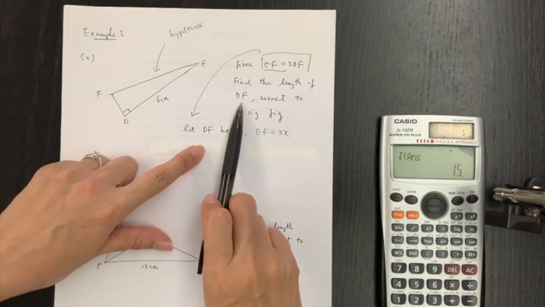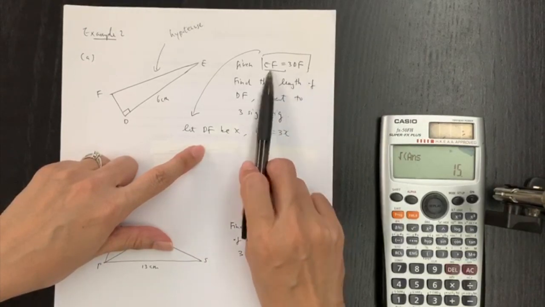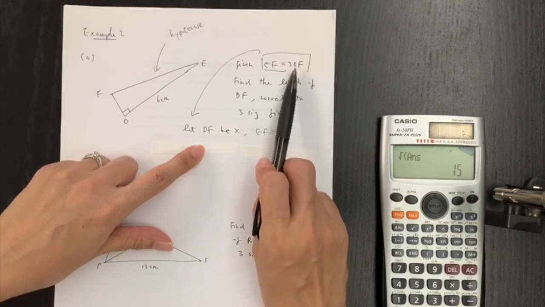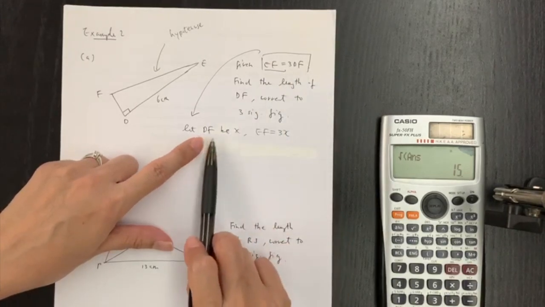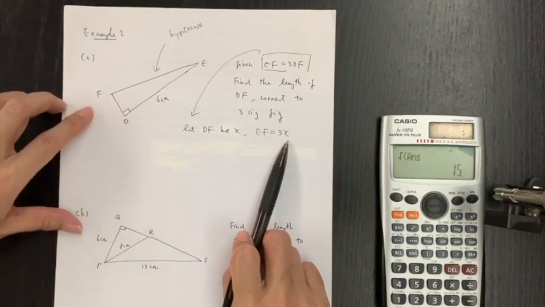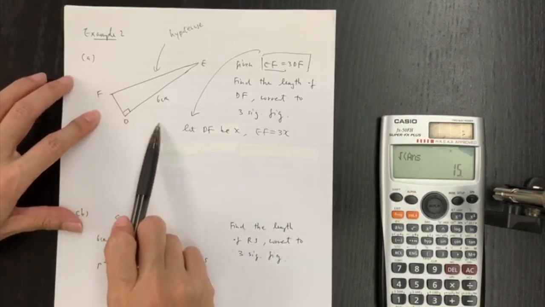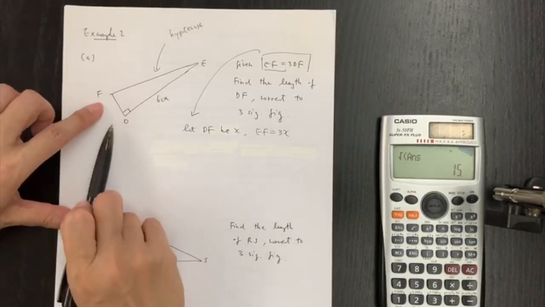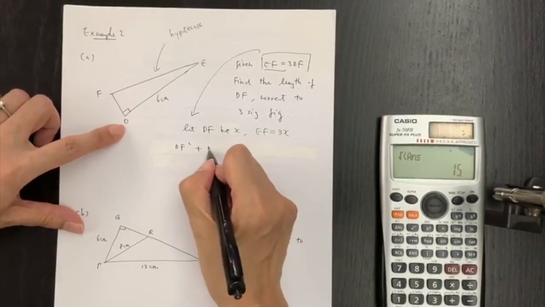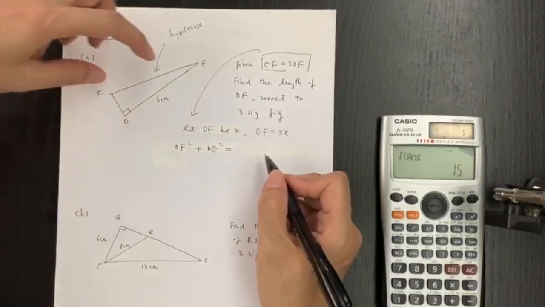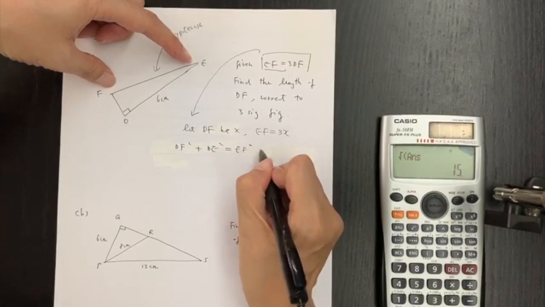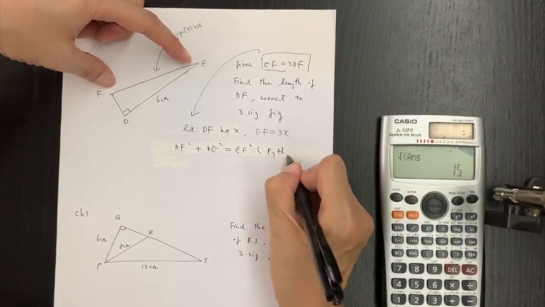Next, to find DF, I need to go back to the relationship that EF is equal to 3DF. Which one is the smaller one? DF is the smaller one. We always let x be the smaller one, so EF will be 3x. After that, I can use Pythagoras theorem to link them up. DF squared plus DE squared is equal to the longer side, EF squared, and that is Pyth. theorem.